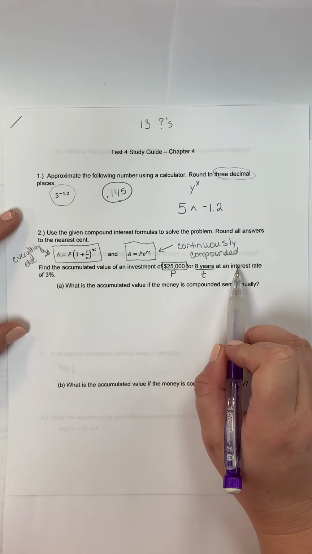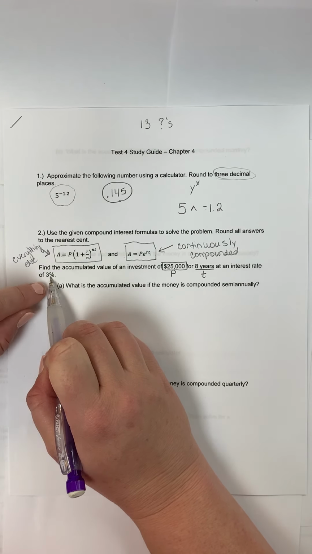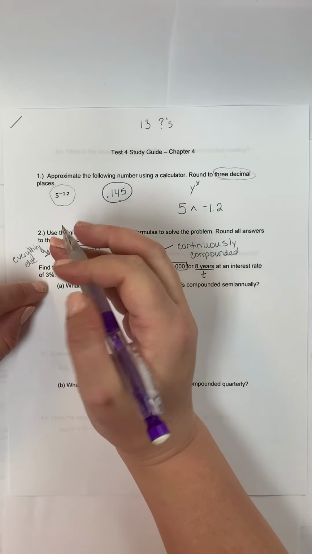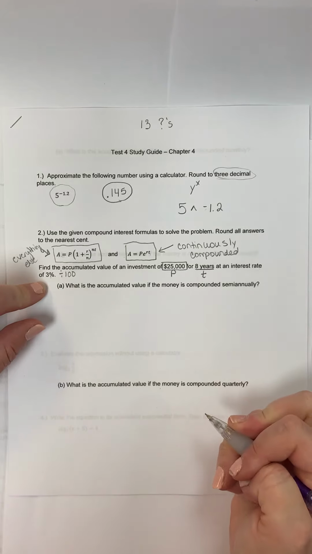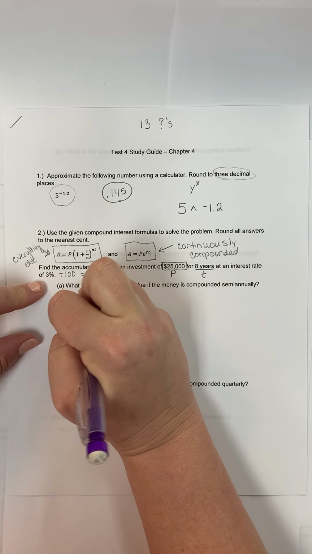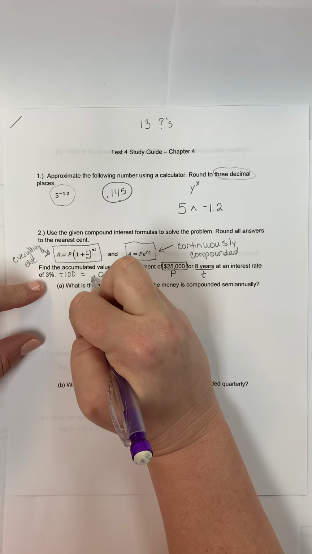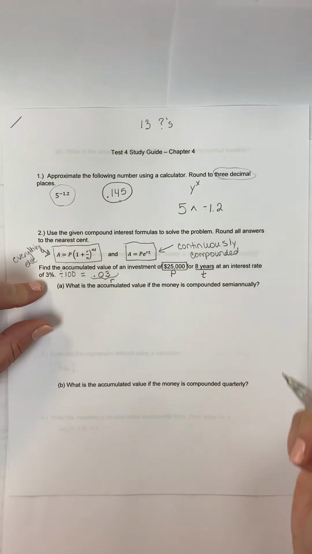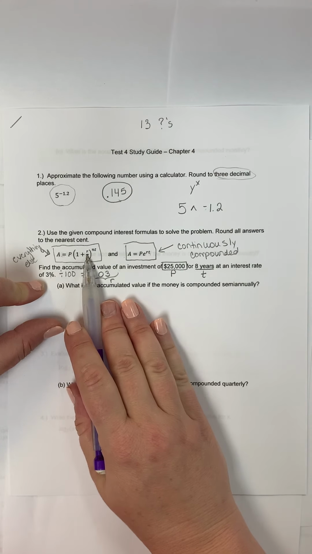And then it says an interest rate of 3%. 3% is your R, but we can't put it in as a percent, so we have to divide it by 100. When we do that, we get 0.03. This is your R. So if we're using this one, there it goes. If we're using this one, there it goes.